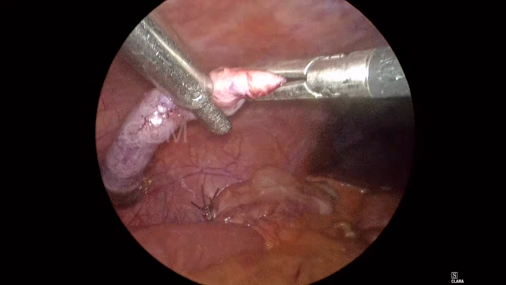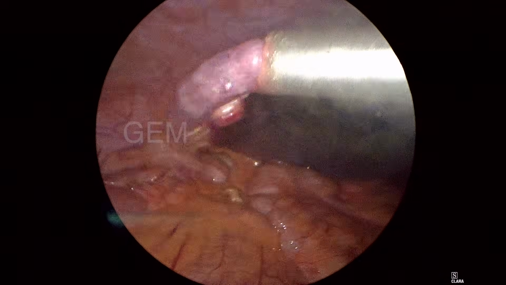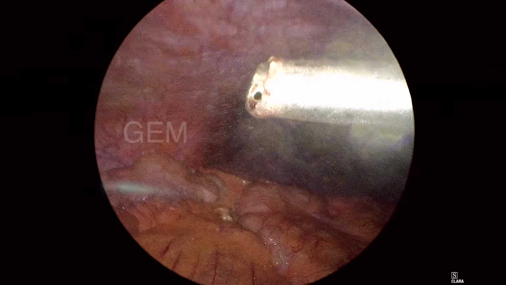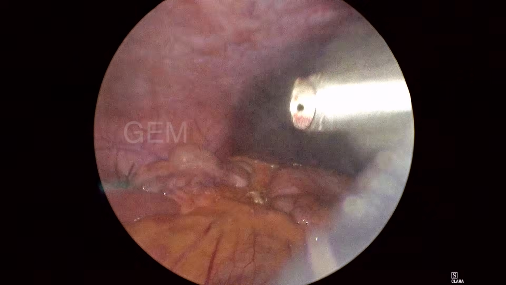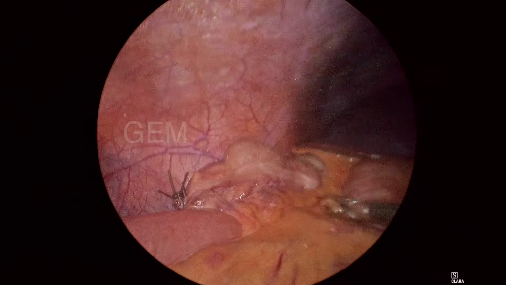So I'm taking out the appendix through the 7 mm port. The fat also I'm taking out.